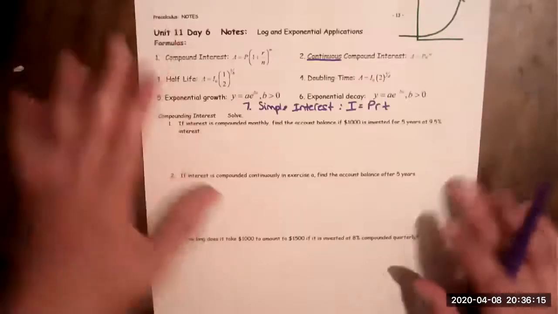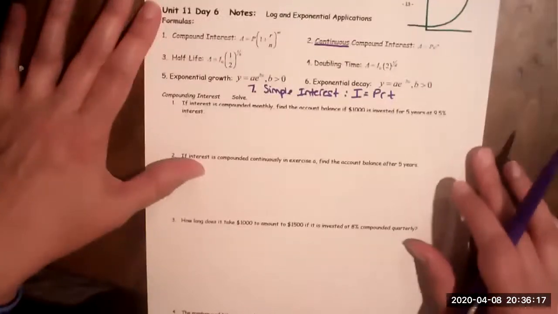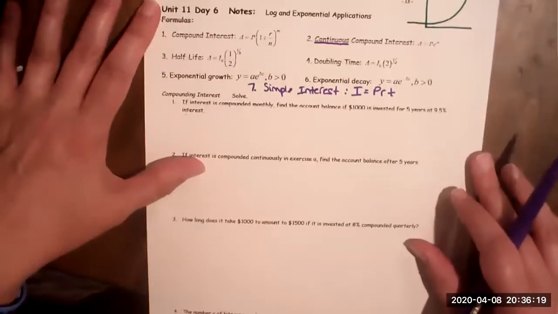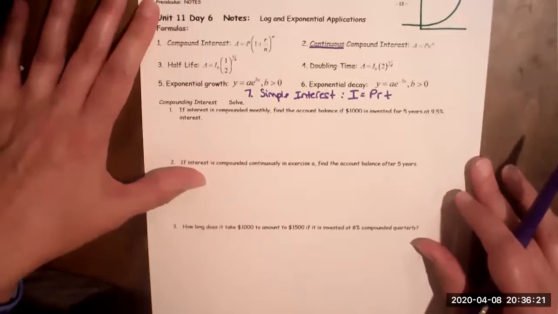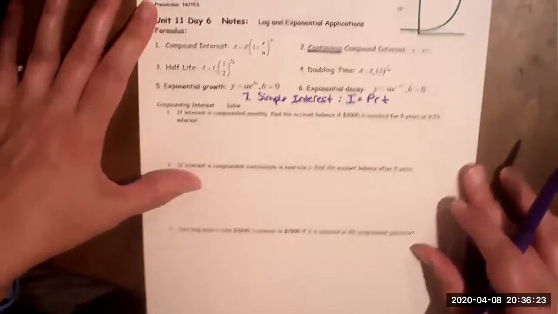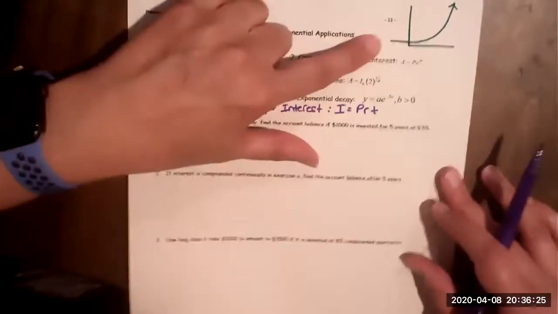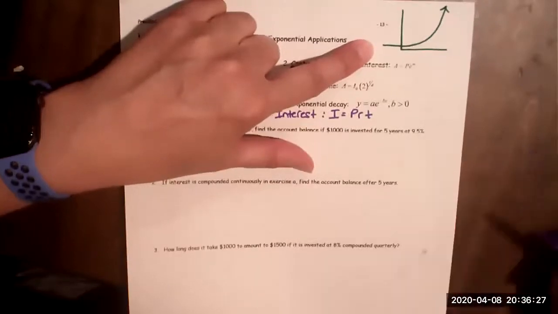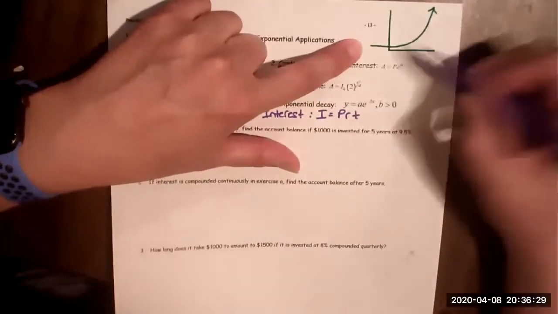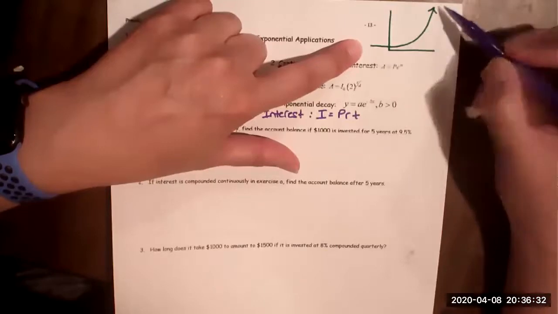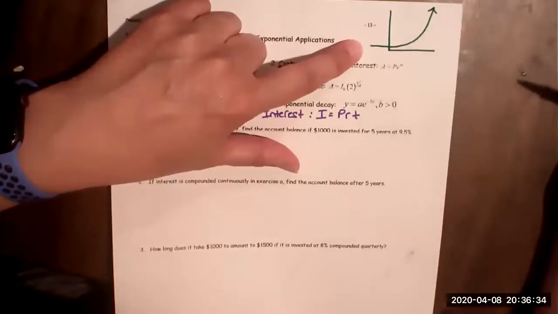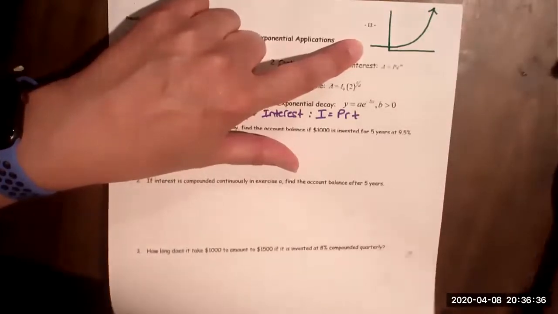Hey, so today I'm going to go through the notes for day 6, and it's the applications for log and exponential graphs. Right now, a graph like this is big in the news. You should recognize that one. This is the coronavirus. It has an exponential curve, and so you always would say, what are we going to use this in real life?